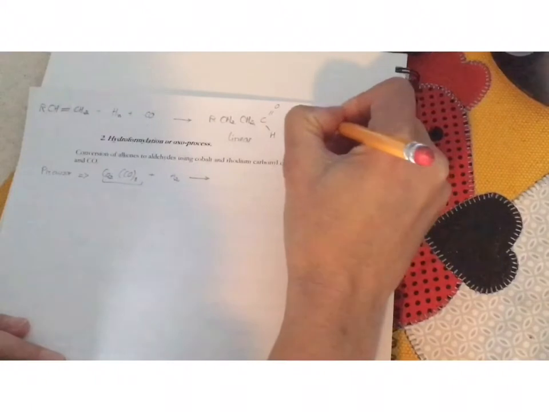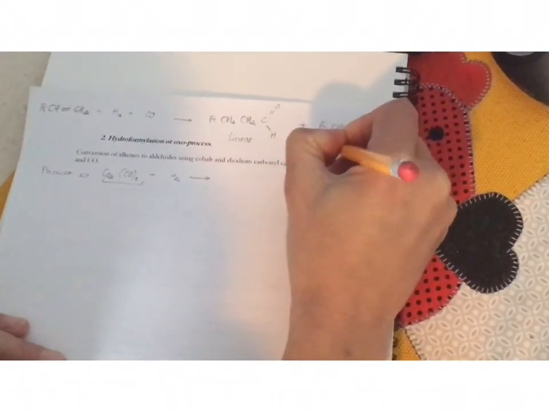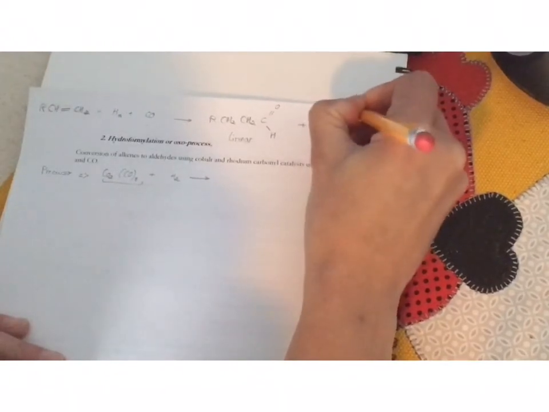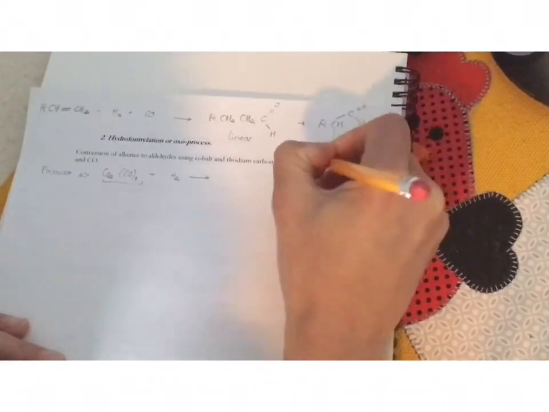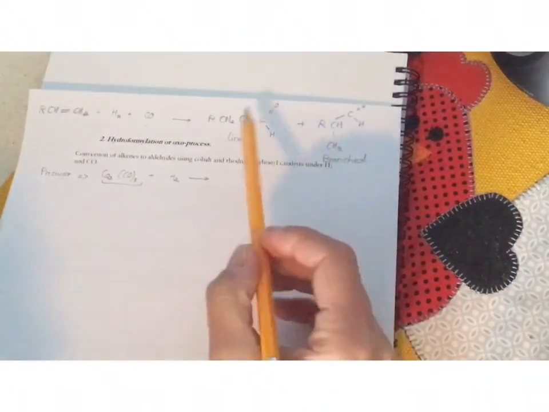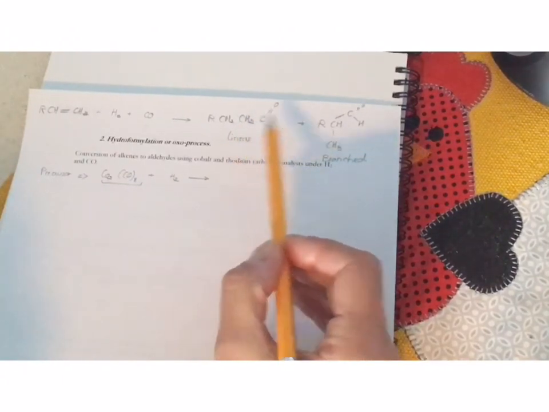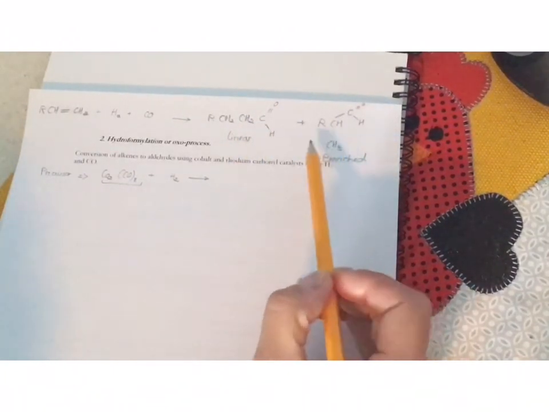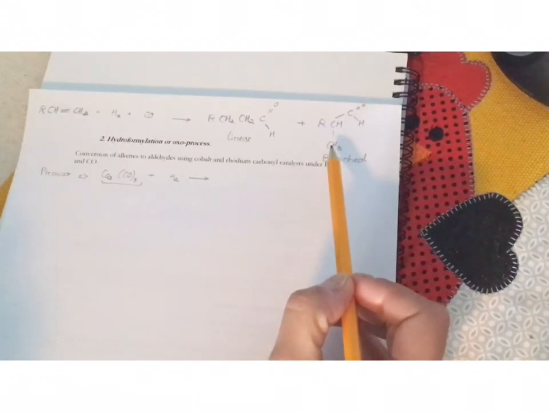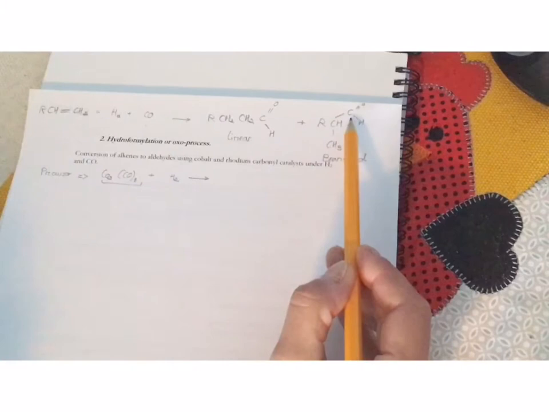Additionally to that, I'm going to have the formation of a branched aldehyde, and I'm going to show you how both of those are formed. But instead of having a CH2CH2, the hydrogen from the H2 will actually go on a CH2 to form a CH3, so a branch on that carbon, and then my functional group will still be present.